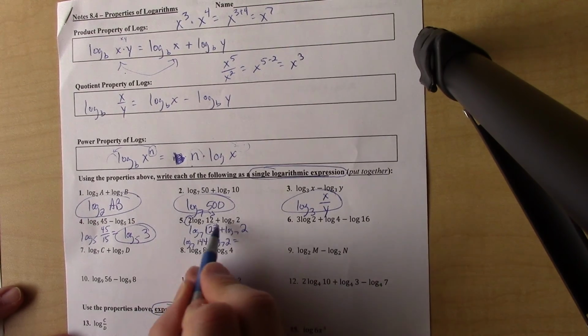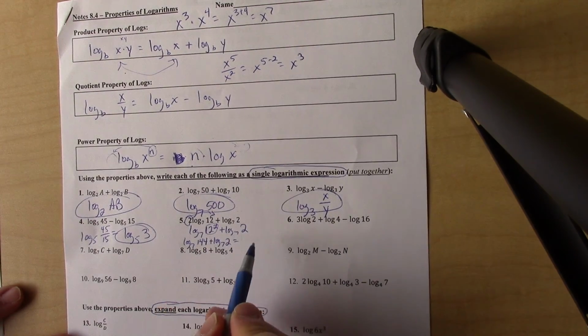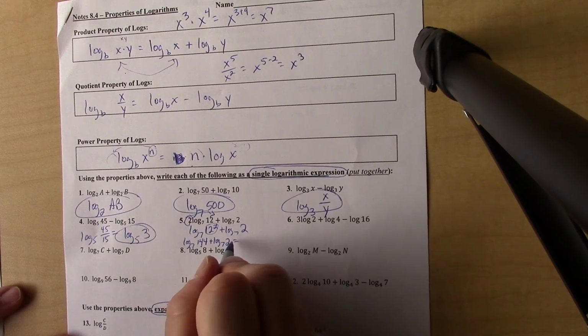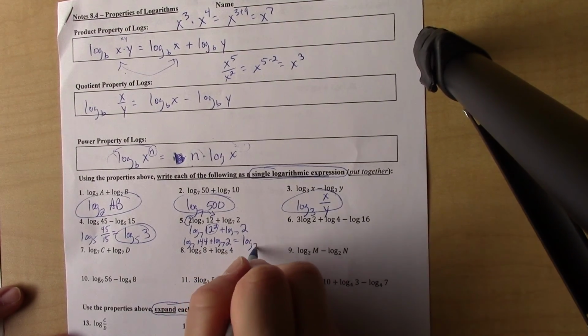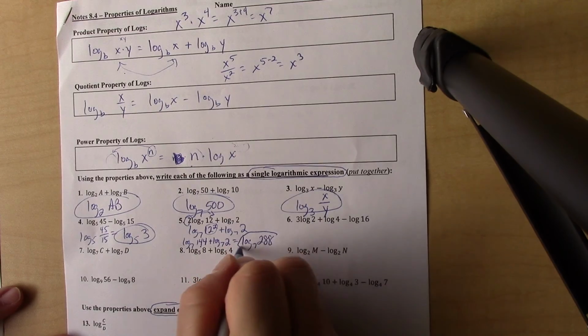I got to do this first. It's like order of operations. Got to do exponent before I multiply or add. 144 times 2 is 288.